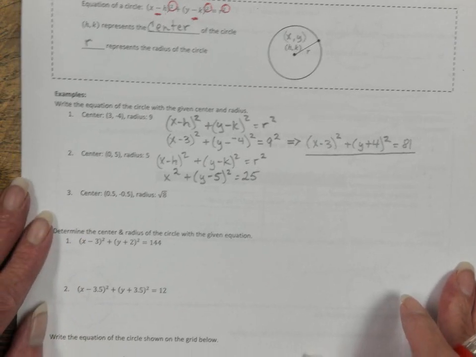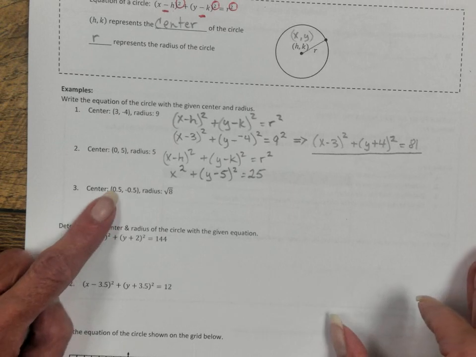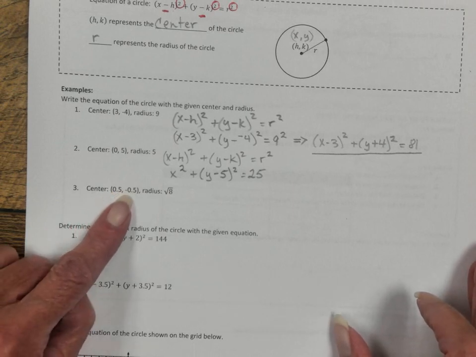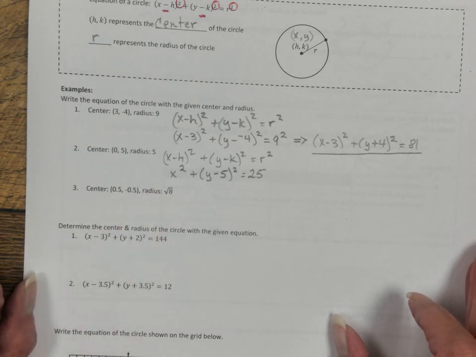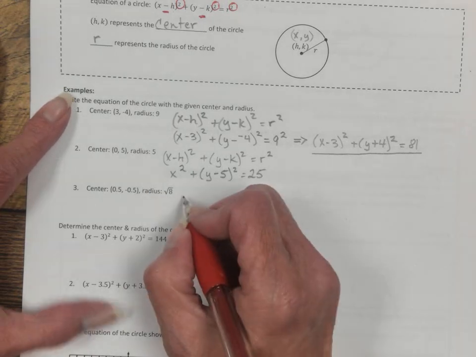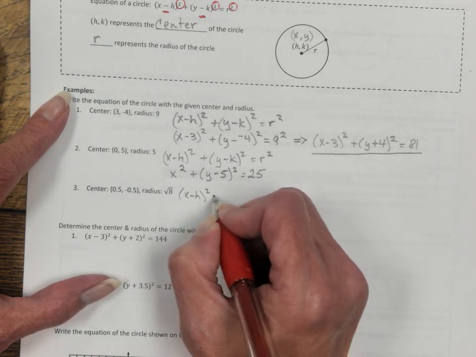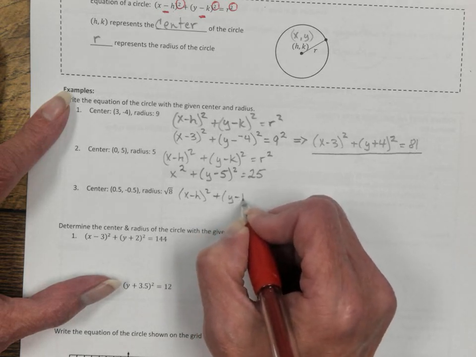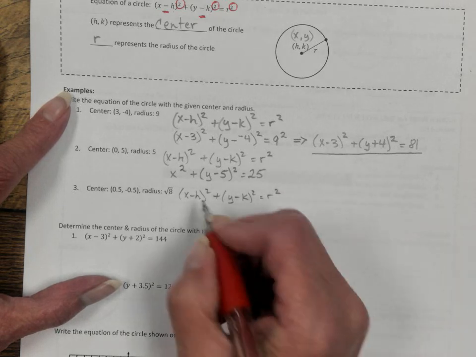Last one. Our center is 0.5, -0.5, and our radius is the square root of 8. This is interesting, okay? I'm not going to change my process. X minus h squared plus y minus k squared equals radius squared.